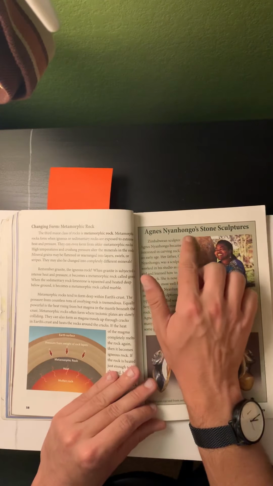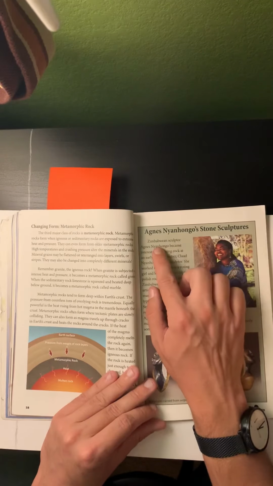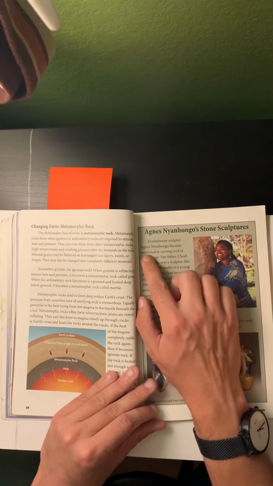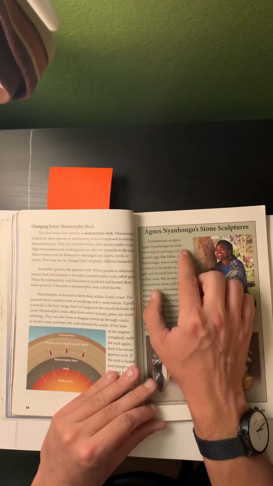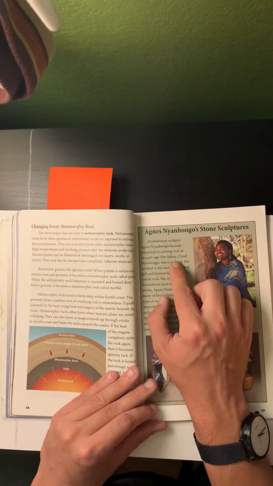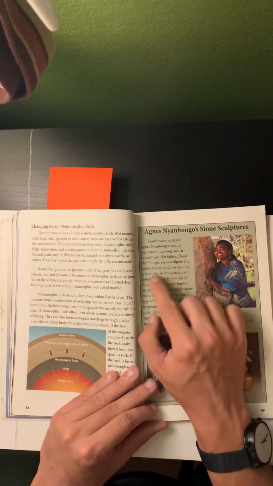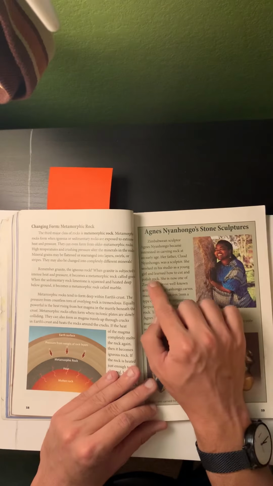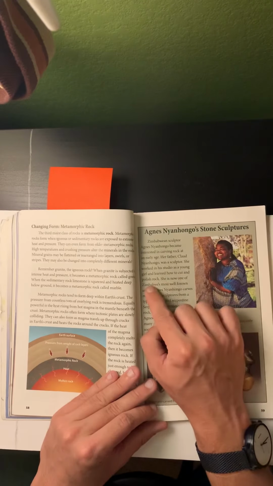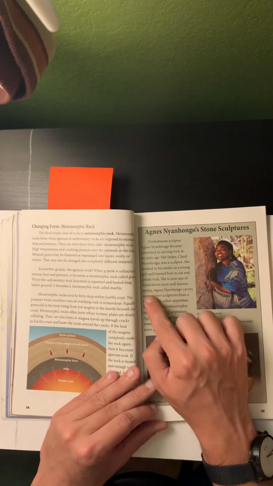Agnes Nyango's stone sculptures. Zimbabwean sculptor Agnes Nyango became interested in carving rock at an early age. Her father, Claude Nyango, was a sculptor. He worked in his studio as a young girl and learned how to cut and polish rock. She is now one of Zimbabwe's most well-known artists.